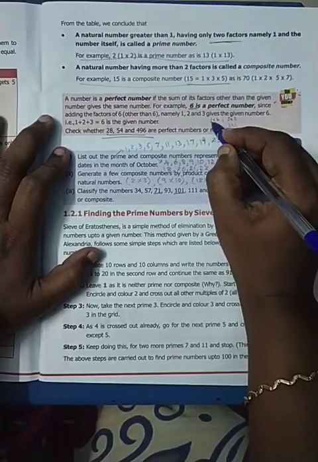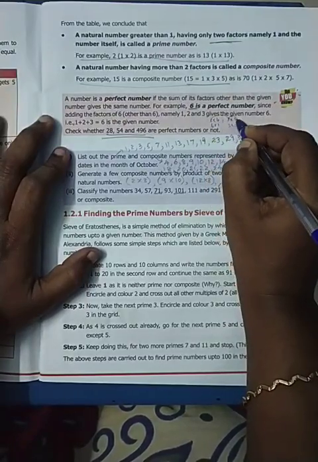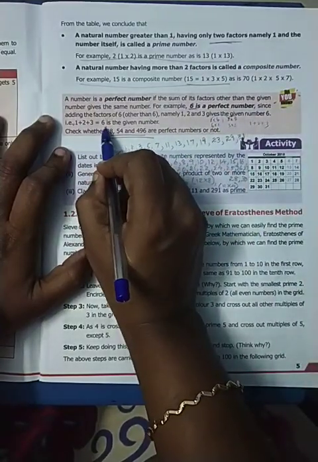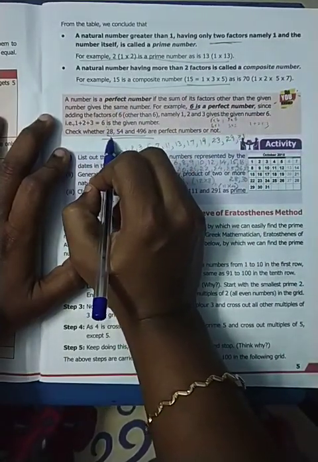So what are the factors? You cannot repeat the number, so it is 1, 2, 3. When I add 1 plus 2 plus 3, I get 6. That is why 6 is a perfect number.